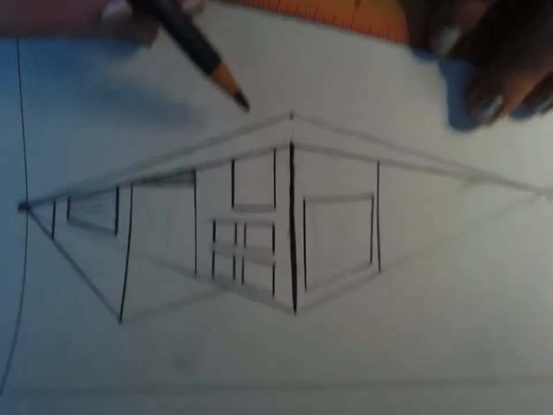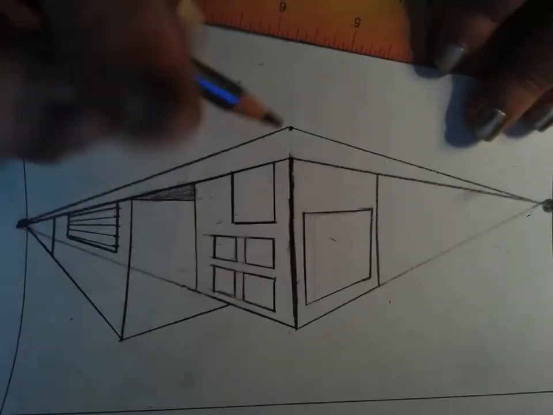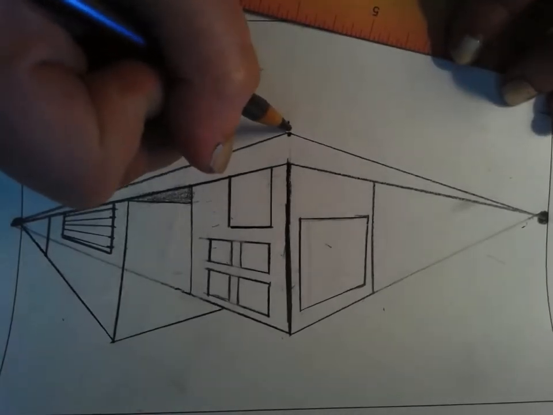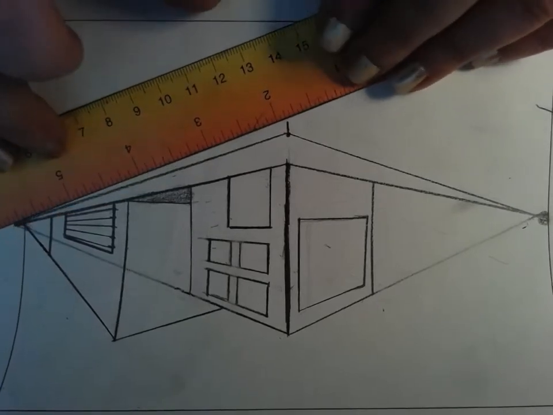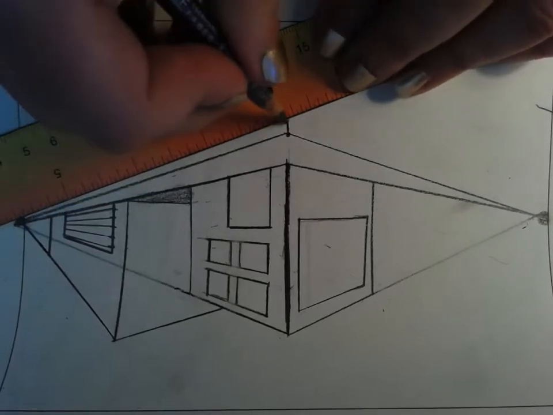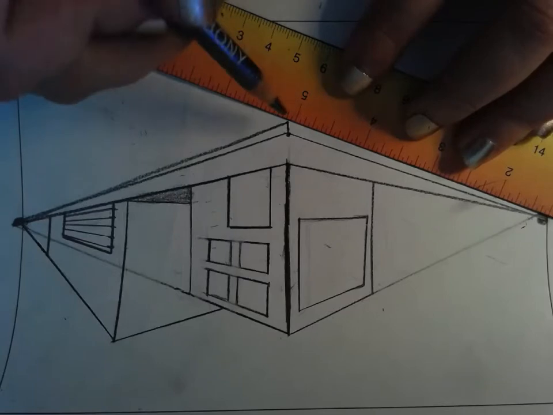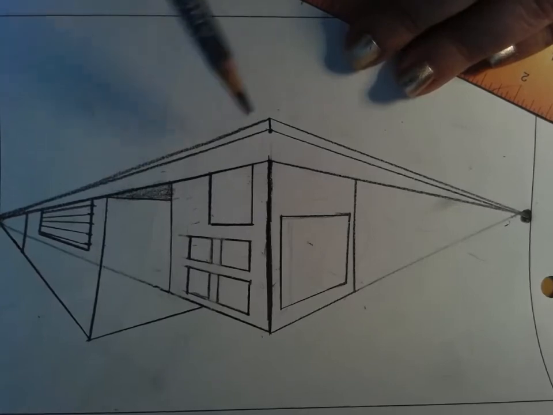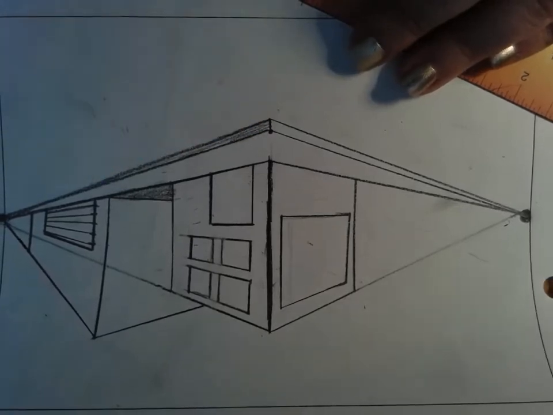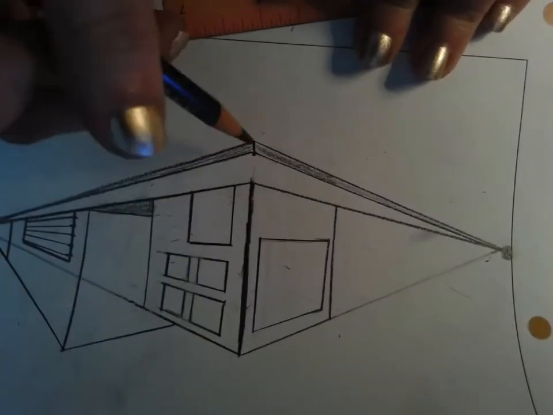The other thing that our example has is we see the side of the sidewalk, where it goes into the curve. So I'm going to create a little small line that goes straight down, and then connect the bottom of that to my right and my left vanishing points. I'm just going to shade it in a little bit so that I can see that it's the side of it that has a little bit of a shadow to it.